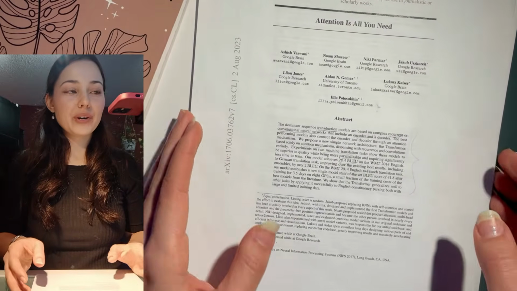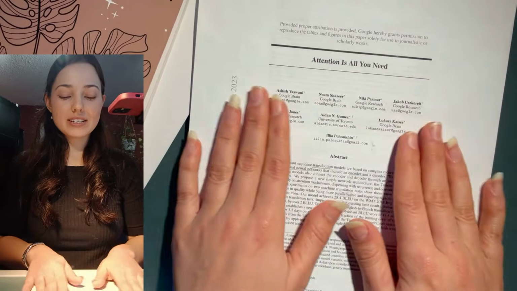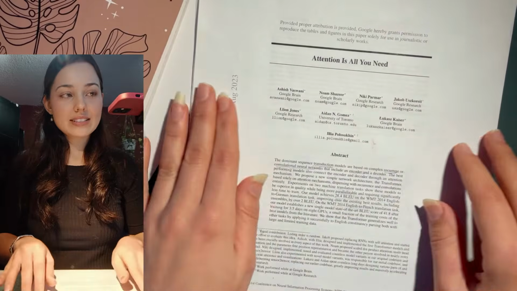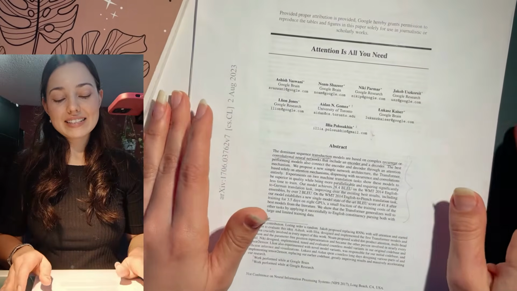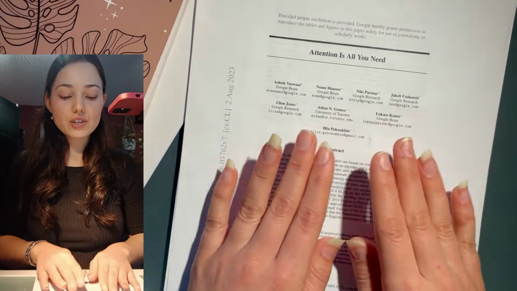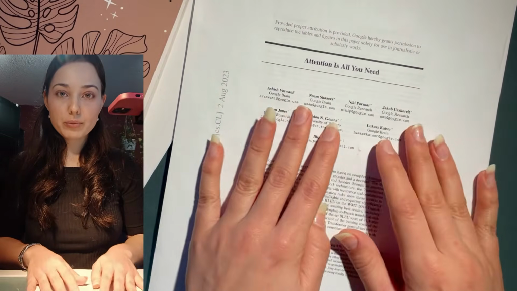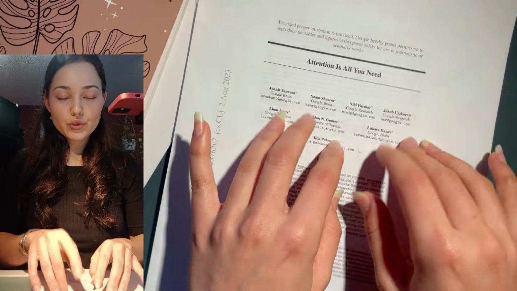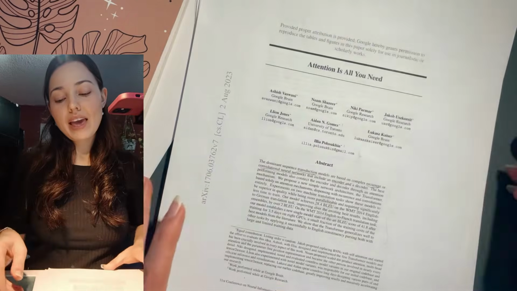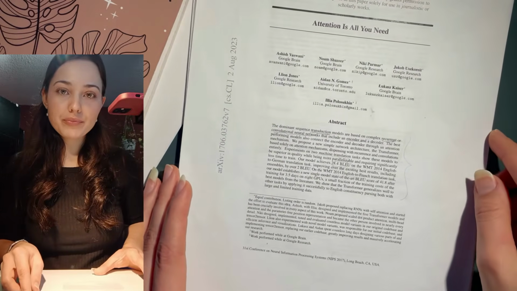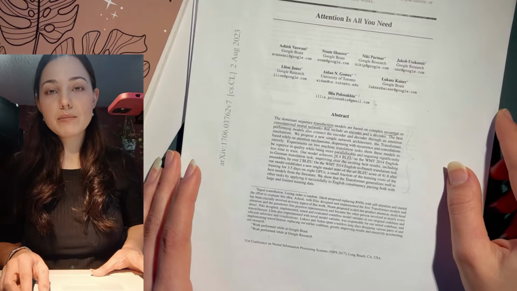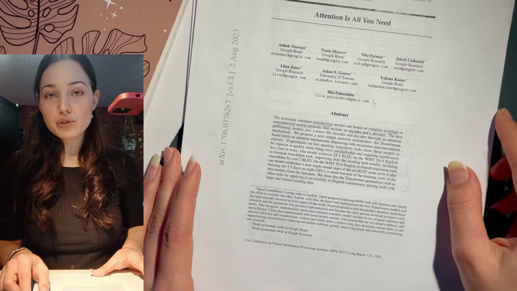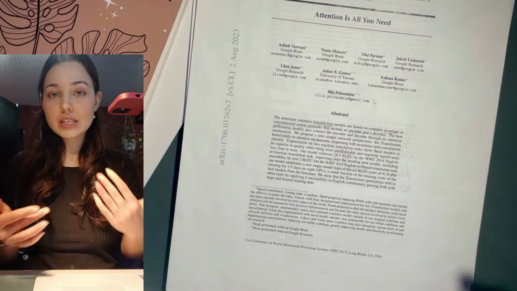So today we are going to be reading this paper called Attention Is All You Need. This is one of the first papers that introduced the modern transformer architecture. A transformer is the mechanism that ChatGPT works on, and most of the large language models that you interact with these days.